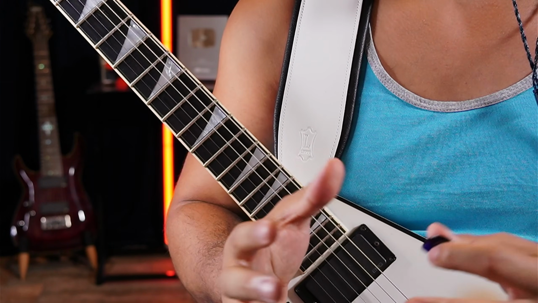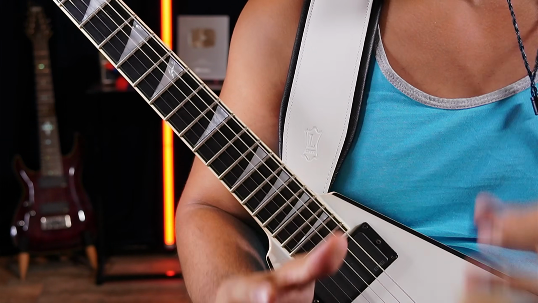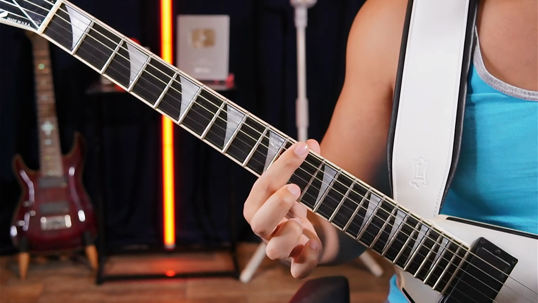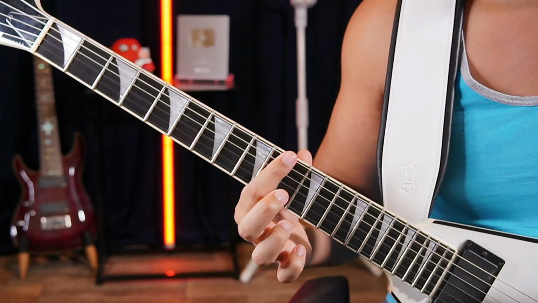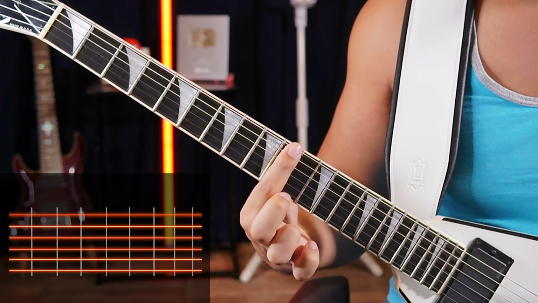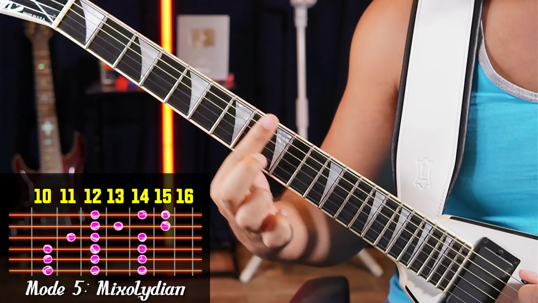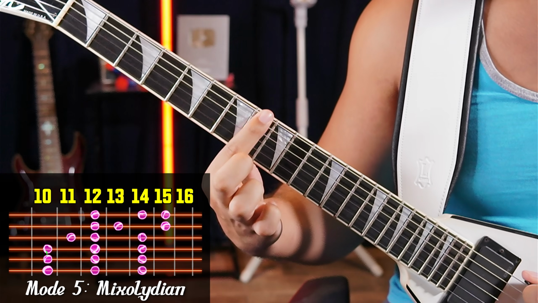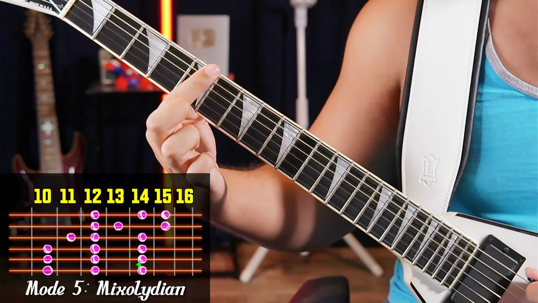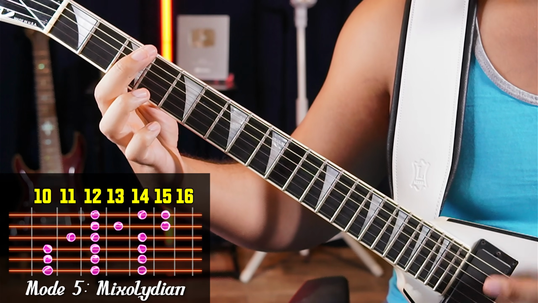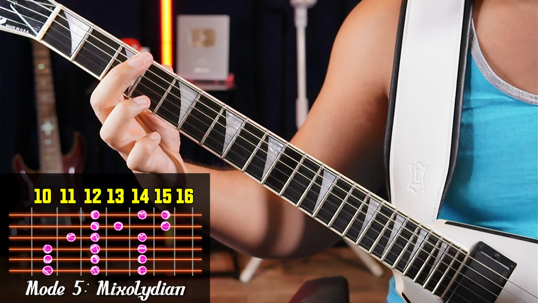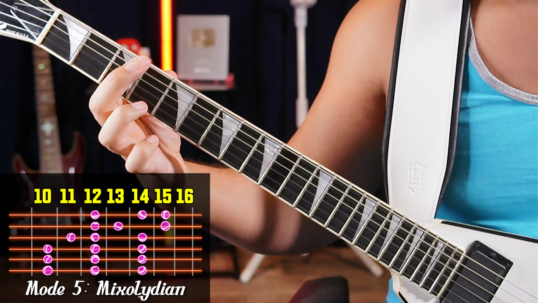Now the Mixolydian scale is built off the 5th scale degree of the major scale, which means if we took our original example on the 10th fret and went down 5 scale degrees, this would tell us which key we are playing in. So if this is our 5th, this would be our 4th, this would be our 3rd, this would be our 2nd, and this would be our root.